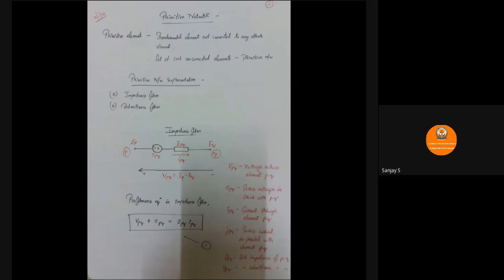For that, we have to understand what is primitive element. The definition says: fundamental element that is not connected to any other element in the network. Such an element is called primitive element. Earlier in this module, we had studied about graph. When we were given a circuit diagram, we had replaced all the passive elements as well as active elements by lines to obtain the graph. So from the power system network also, the transmission lines were replaced by lines to obtain the graph. We had understood how to draw the oriented graph. Then we had written the element node incidence matrix, bus incidence matrix from the same, and so on.